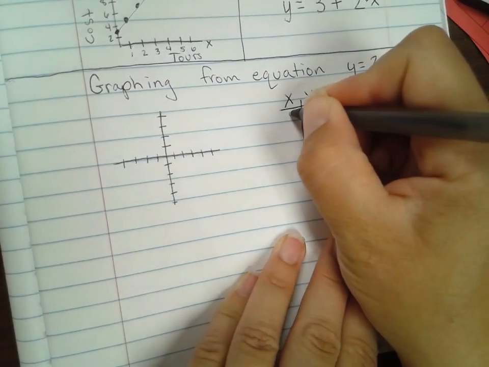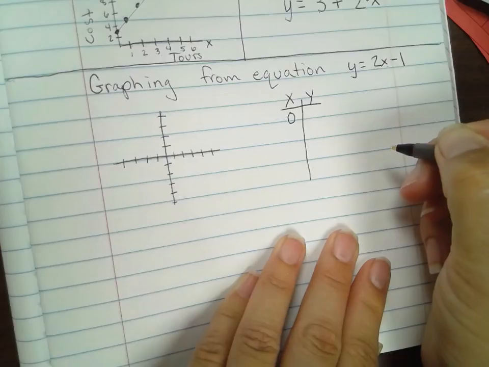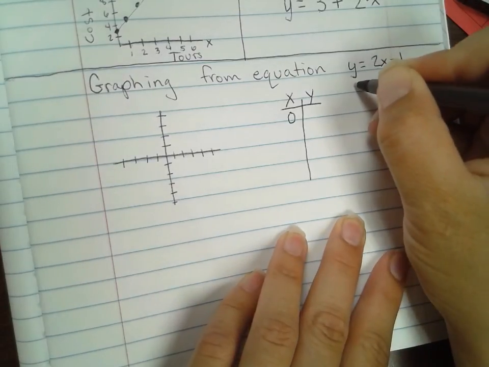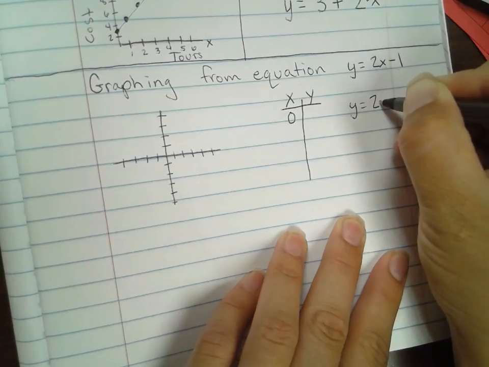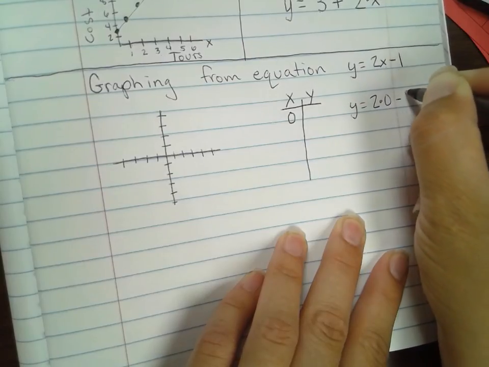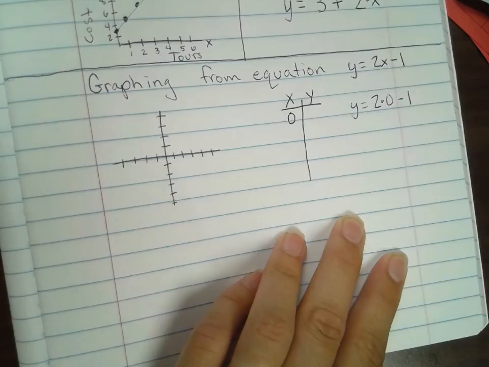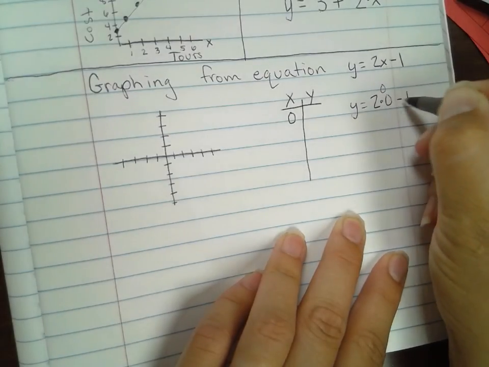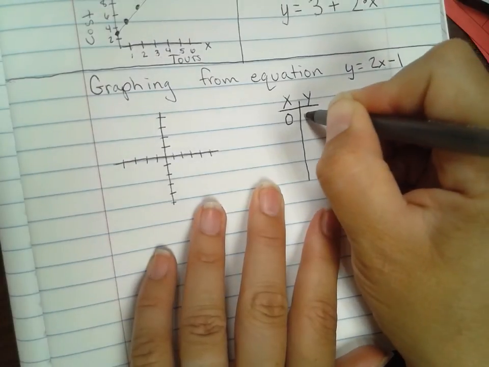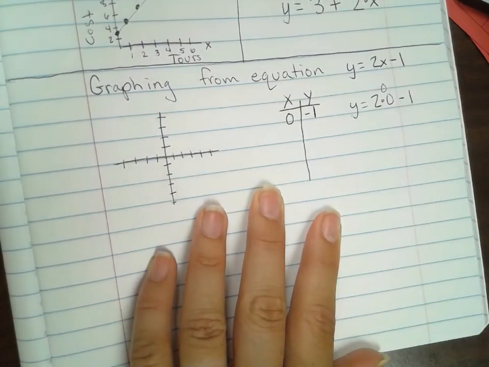I always like to pick 0 for X to begin with. So plug in: y equals 2 times 0 minus 1. 2 times 0 is 0, and then 0 minus 1, I'm going to end up at -1. That's my starting point.